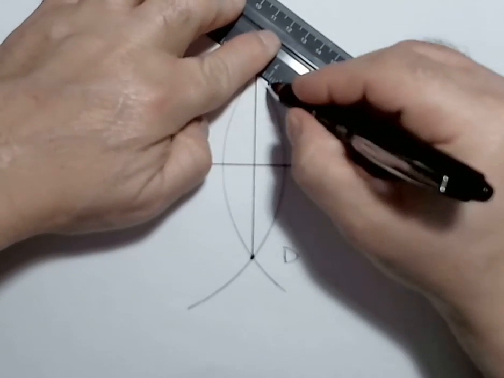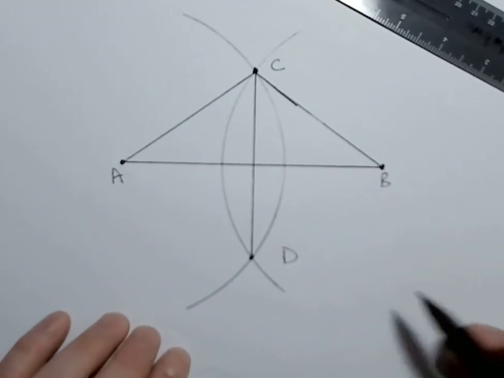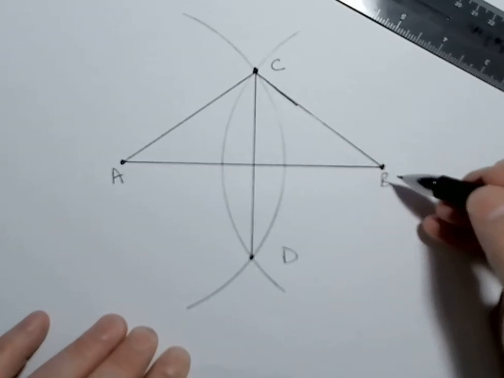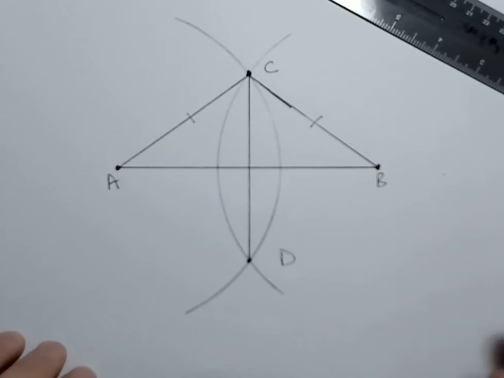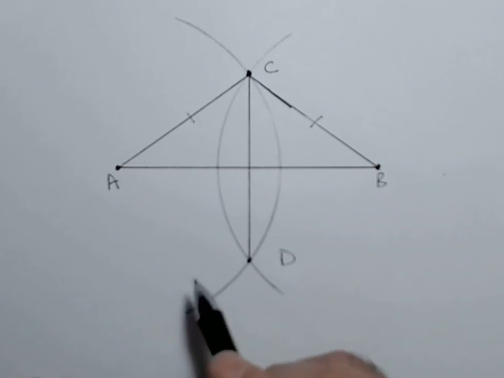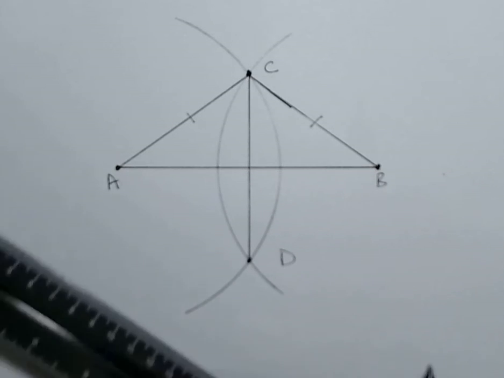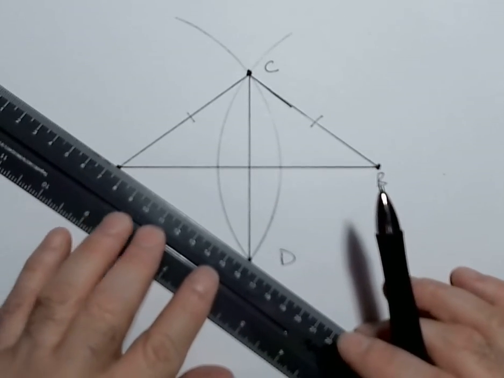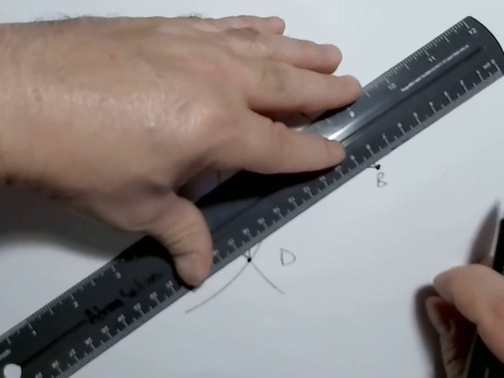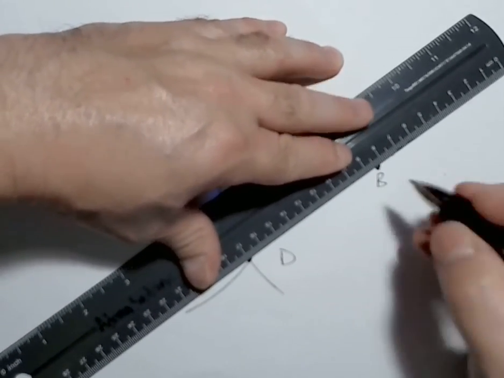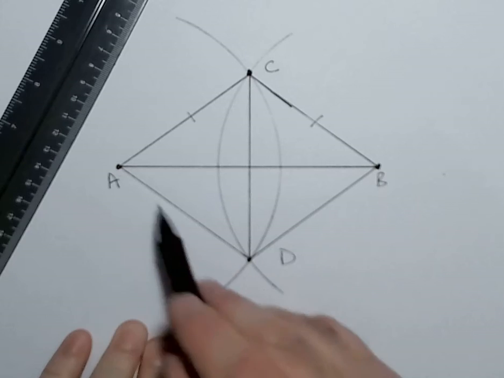Oops, slid a little bit. Don't mind my mistake there. And then so we know that AC is equal to BC. So we'll mark them each with one bar there, okay? Now we can do the same thing going in this direction. The distance from A to D is the same as the distance from B to D because again, we use the same setting on the compass. So draw these line segments. And again, we know that AD is equal to BD.